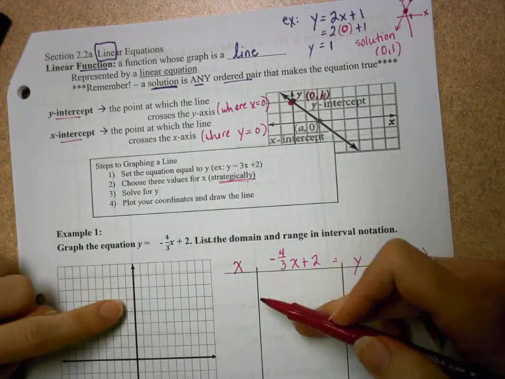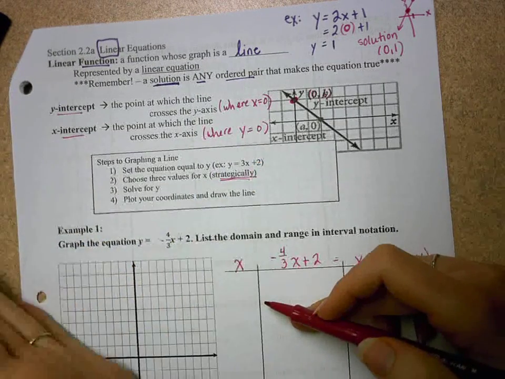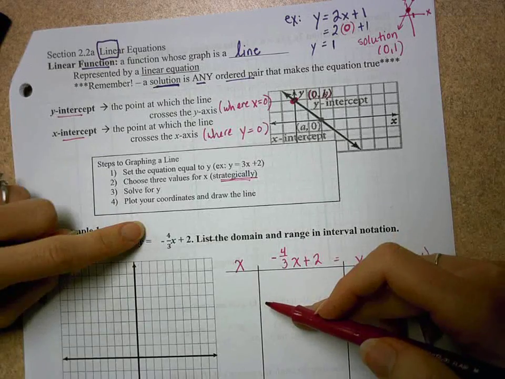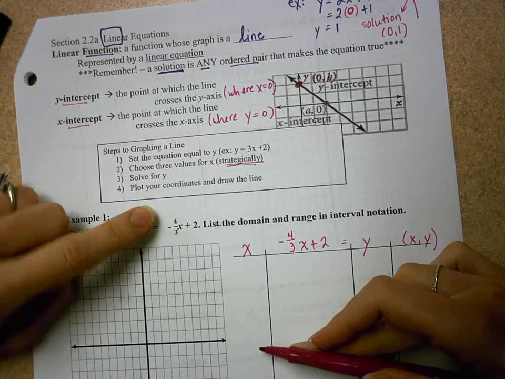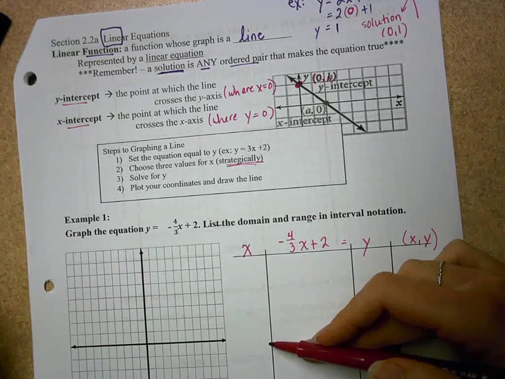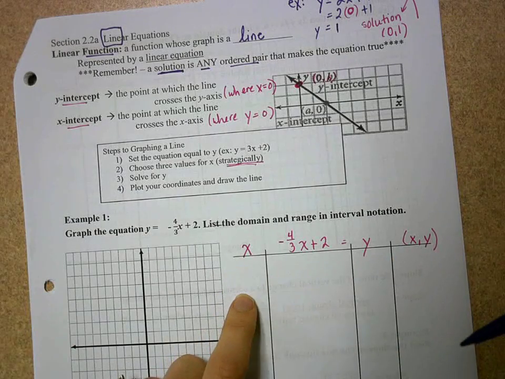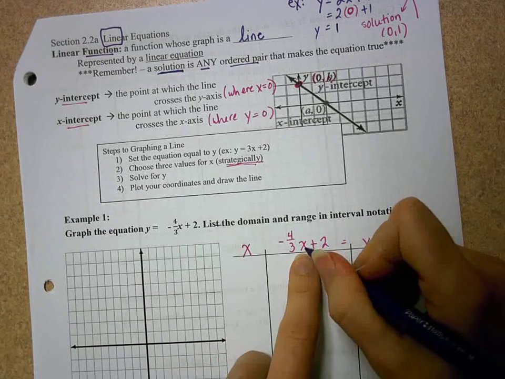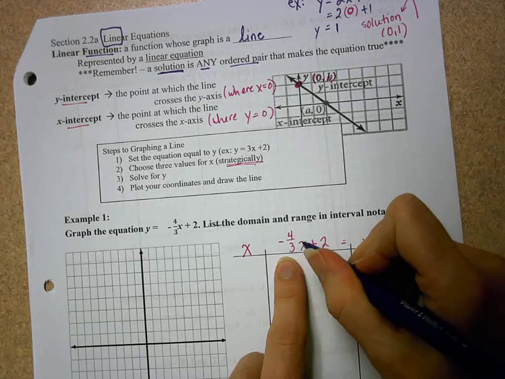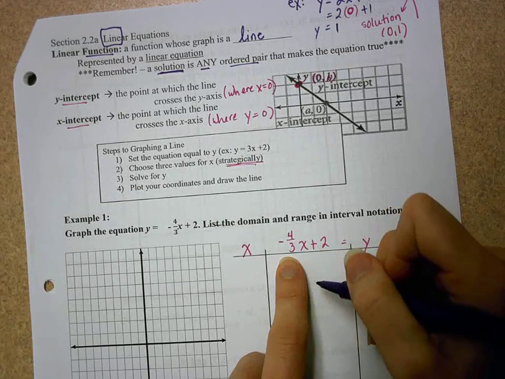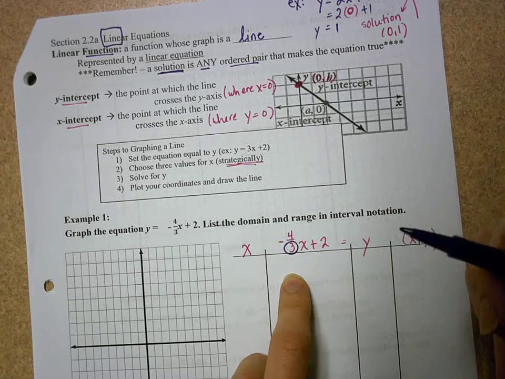Now, to find what shape this line will look like, we know it's a line, but we don't know if it'll face this way or up or down. To find the shape, we are going to plug in values for x and see what pattern arises. Before I do that, I want to ask, what would be good values to plug in for x? Look at what we're doing to x. We're multiplying it by -4/3. So what numbers would be nice to multiply by -4/3? Hopefully you're thinking multiples of 3.